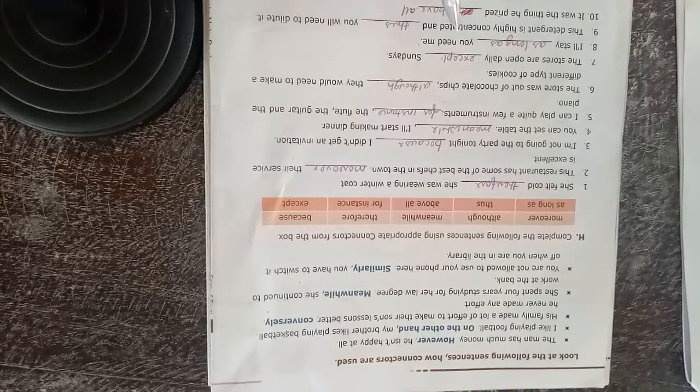Next one, the stores are open daily except Sunday. This is a situational link word or connective. Next one, I will stay as long as you need. This is also a connective. Next one, this detergent is highly concentrated and thus you will need to dilute it. And thus is a connective.